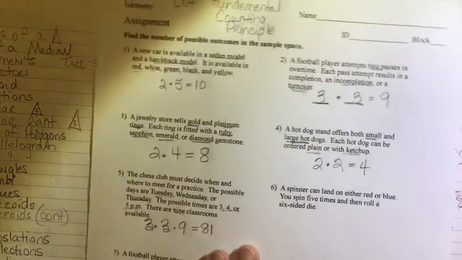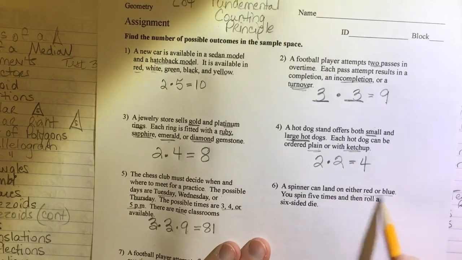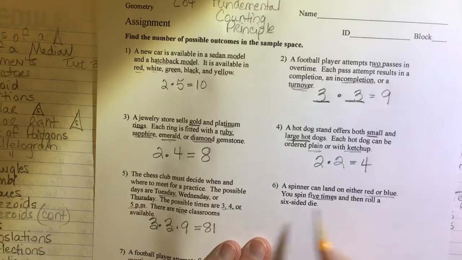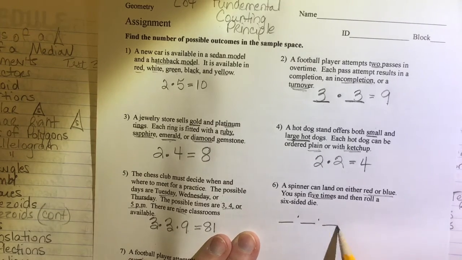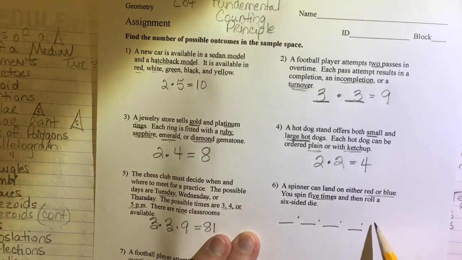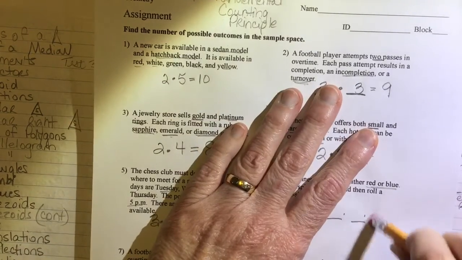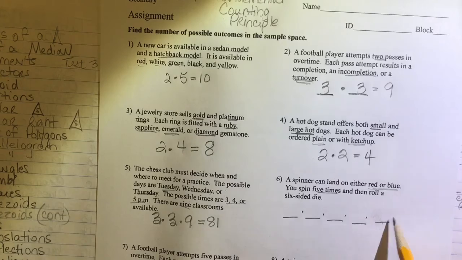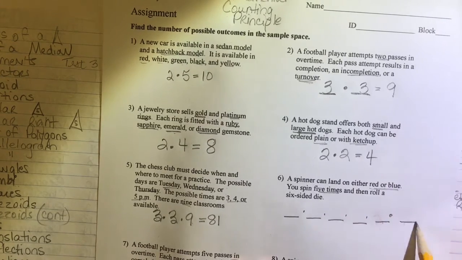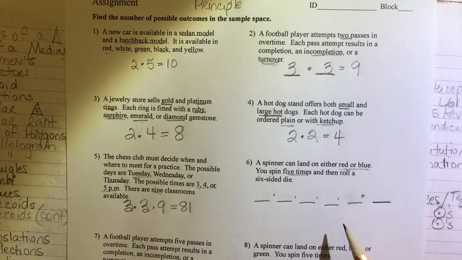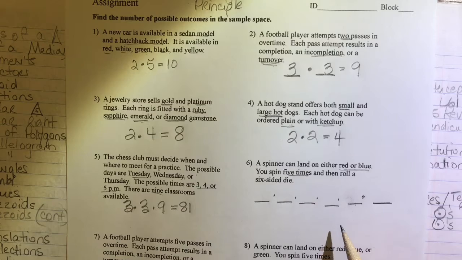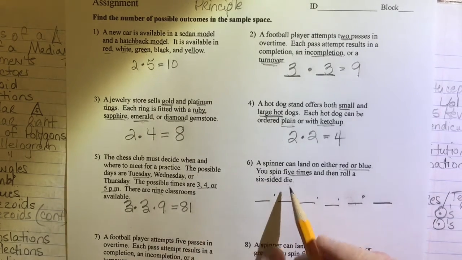Now, look at this one. A spinner can land on either red or blue. So you have 2 choices. Now, you're going to spin it 5 times, just like we did. 1, 2, 3, 4, 5. And then we're going to roll a 6-sided die. Now, a 6-sided die is just one of a dice. We always call them a pair of dice. And if you have more than one, and then an individual one is a die. We're just talking about standard 6-sided die.